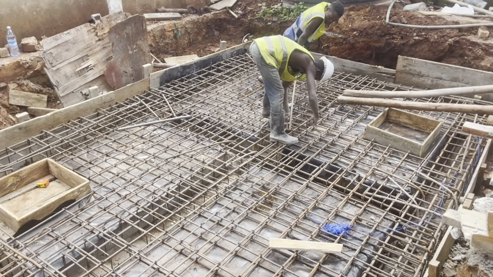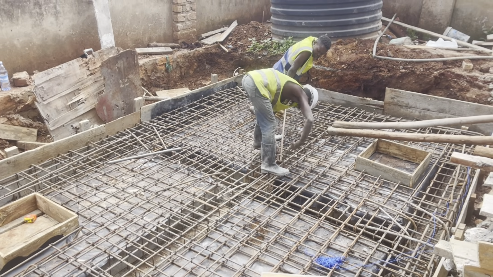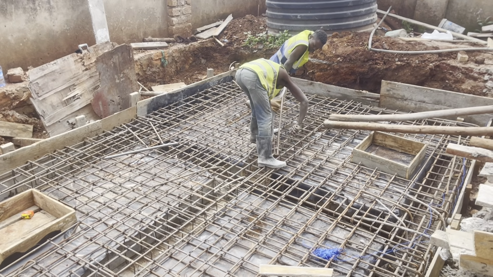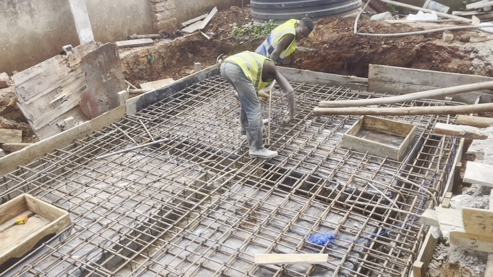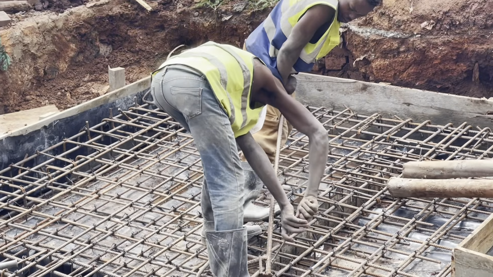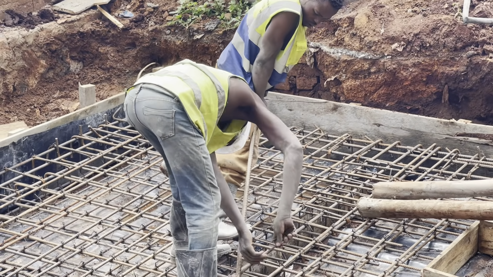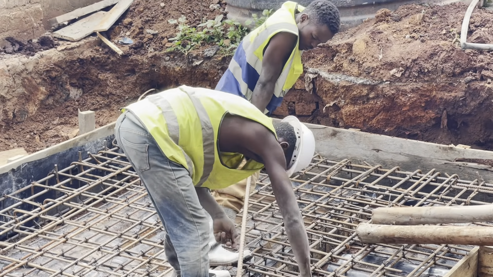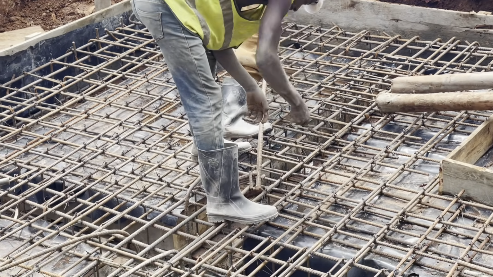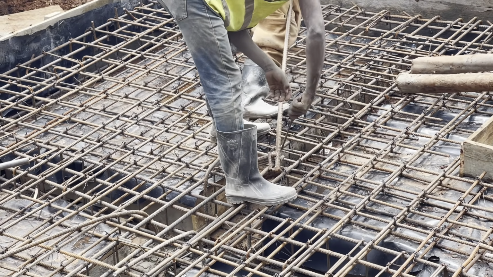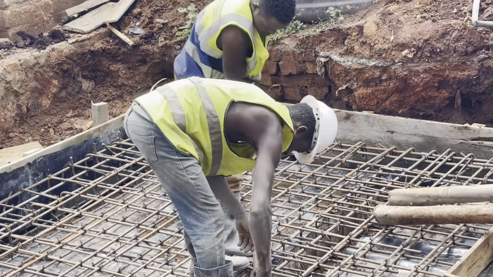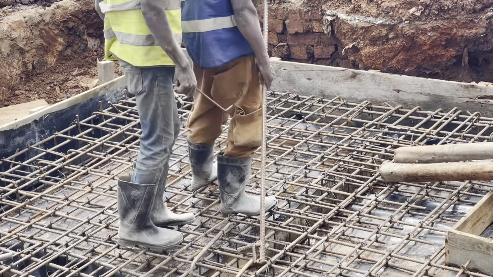Since cars are going to be parking on top of this septic tank, we had to create a very strong slab. We used T12 double mat at a spacing of 150 mm center to center, and then for the beams, we used 3 top bars and 3 bottom bars, T16 for all beams. The slab is 200 mm thick and the beam is 400 mm.